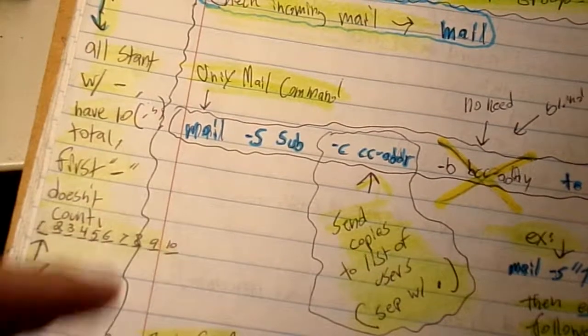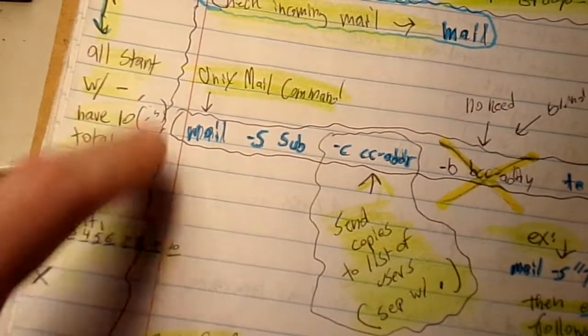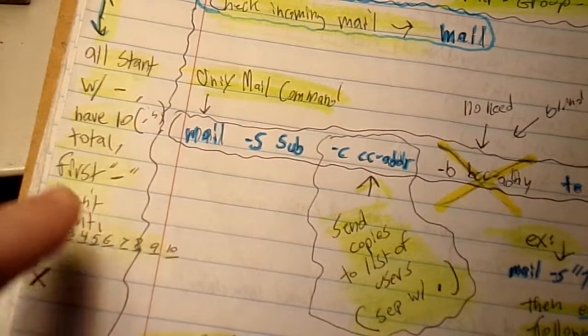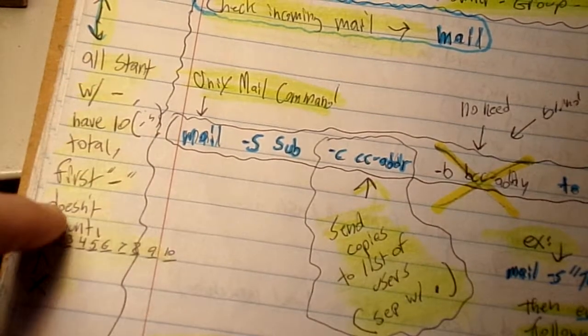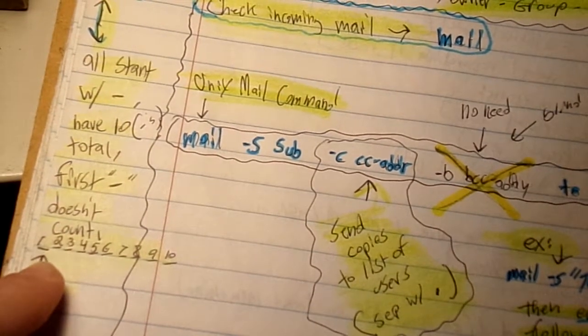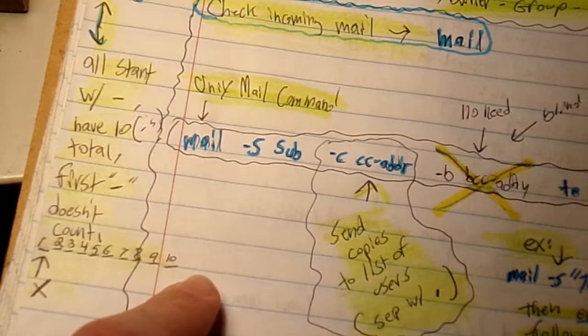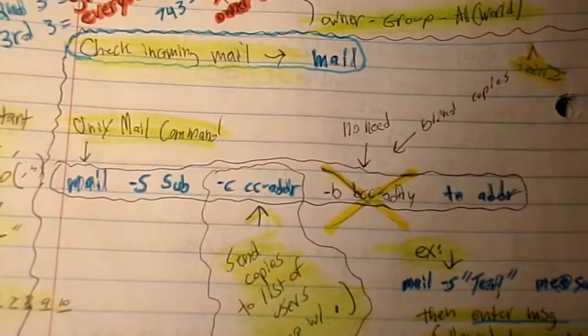And it's important to remember that they all start with a single dash. They have 10, but only the 9 count, right? Total, the first one doesn't count. Dash, 1, and then to 10. Okay.